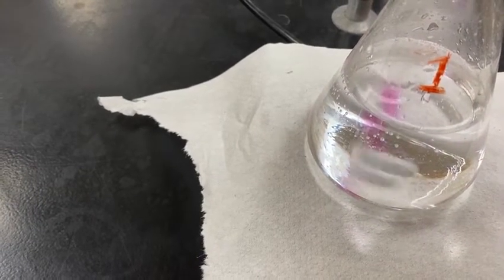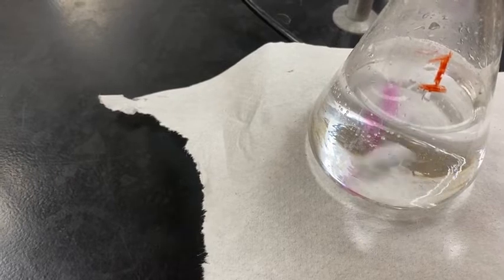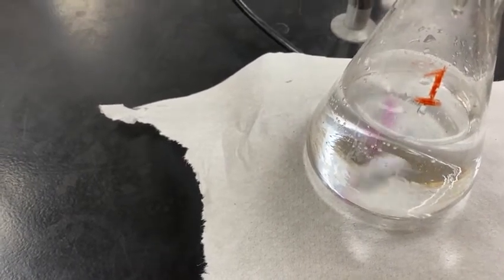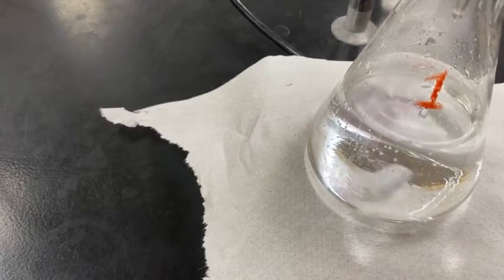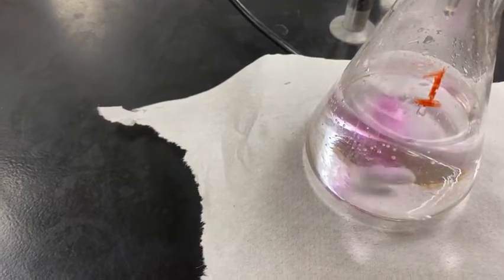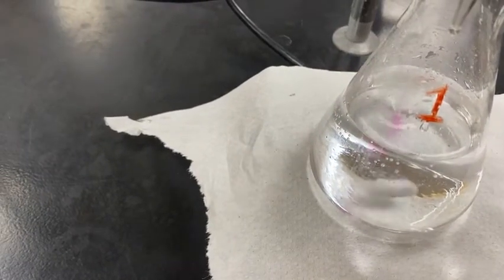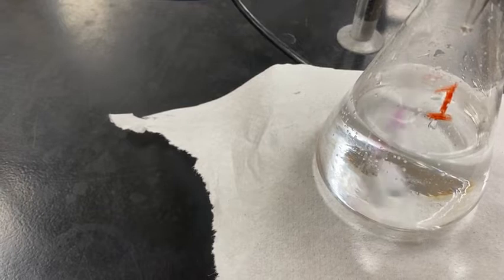Very, very close now. It is hanging on. The pink is not persisting throughout the whole solution. So I'm going to keep dripping. I'm going to stop there. Keep dripping. Just have to have patience with this.